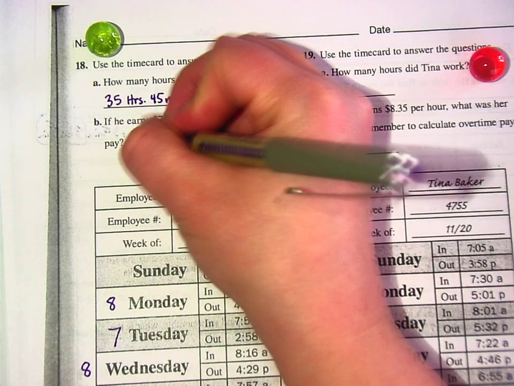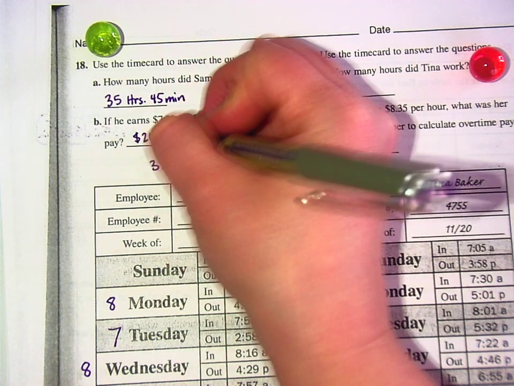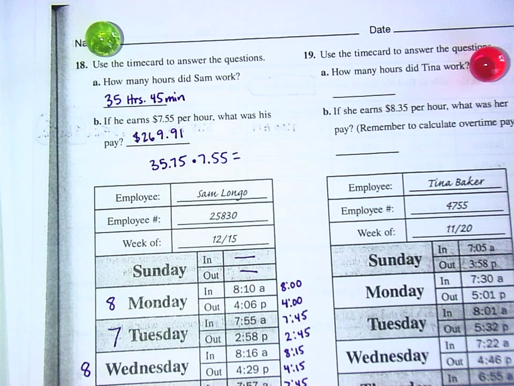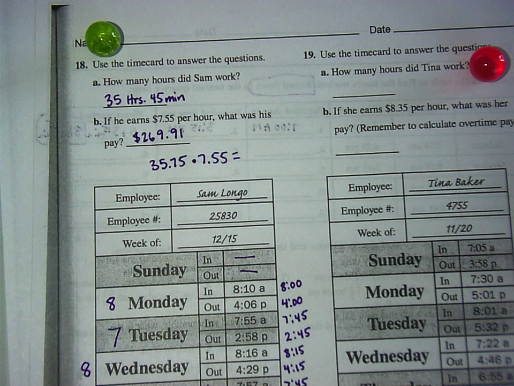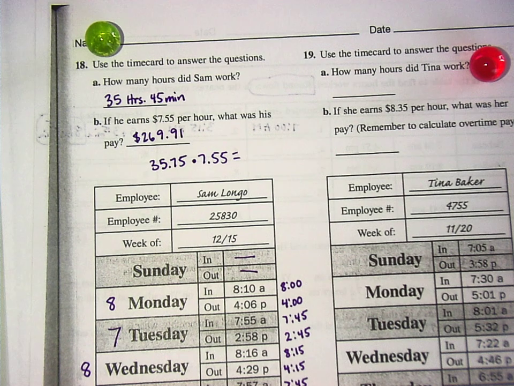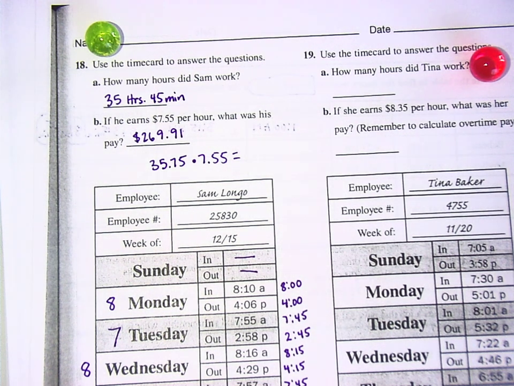I got $269.91. You guys get the same? Yeah. All right, so you guys got the rest of the hour to work?